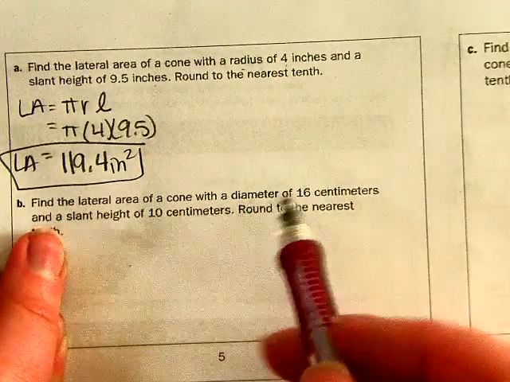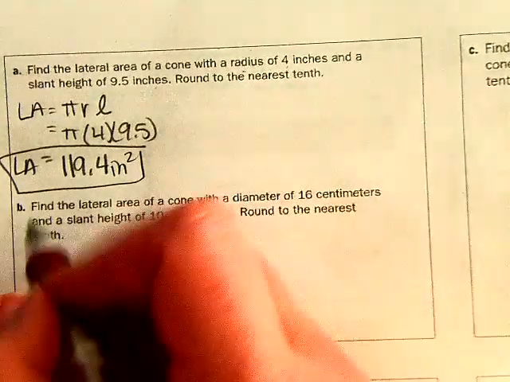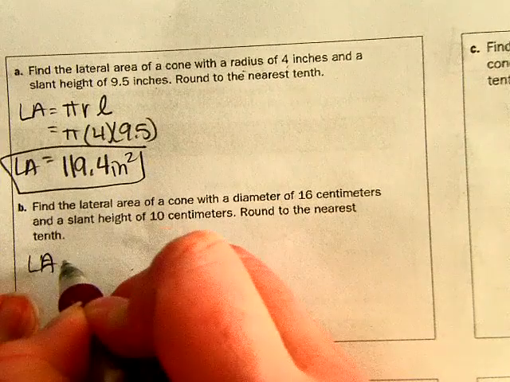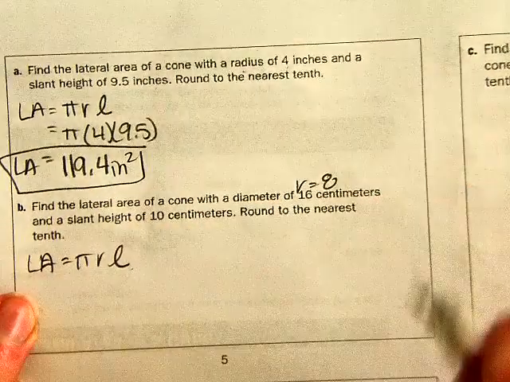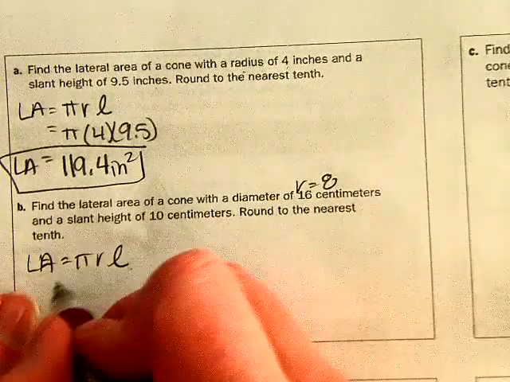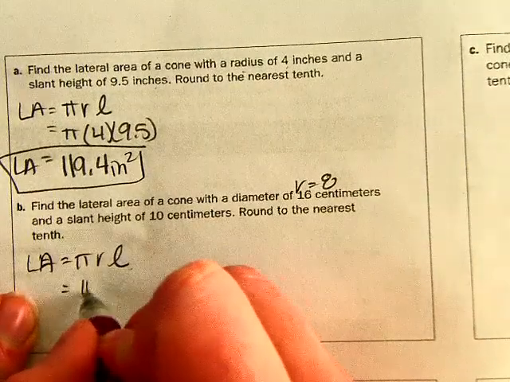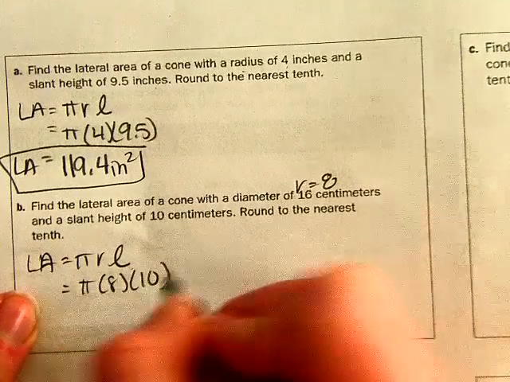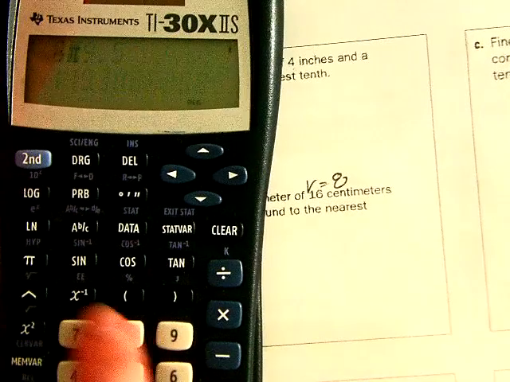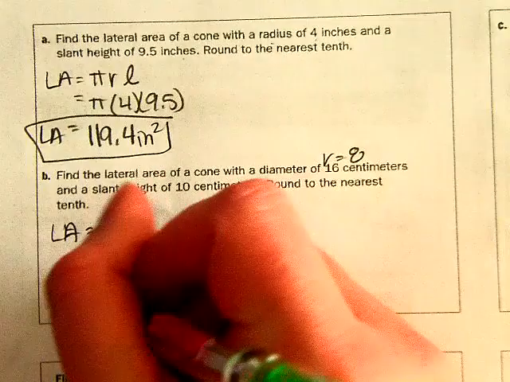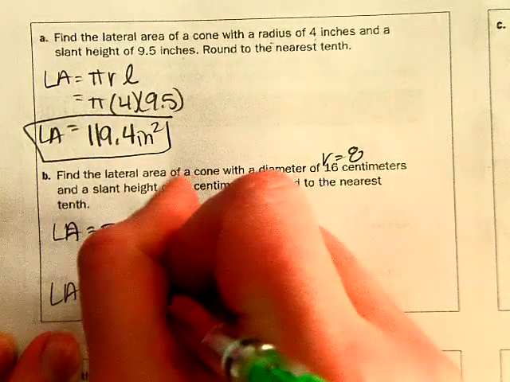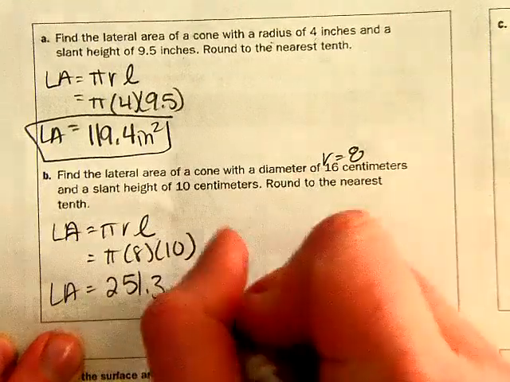Again, find the lateral area of a cone with a diameter of 16 inches, which should tell us that the radius is 8, and a slant height of 10. So we've got pi times 8 times 10, round to the nearest tenth. 8 pi 10, 251.3 centimeters squared.